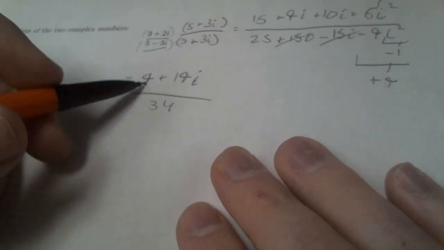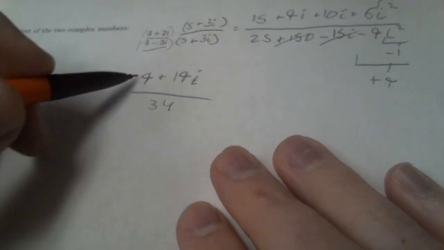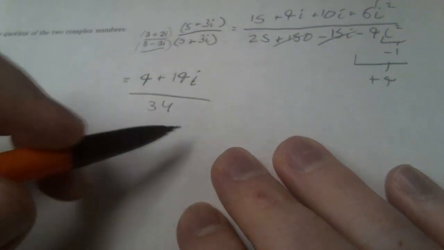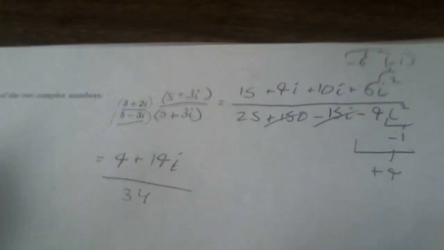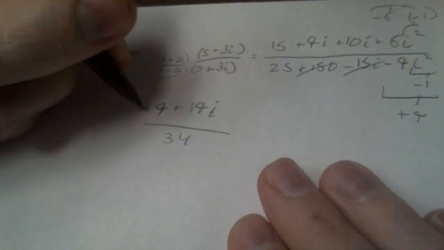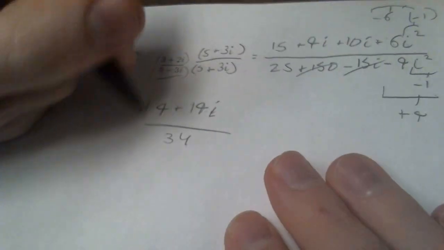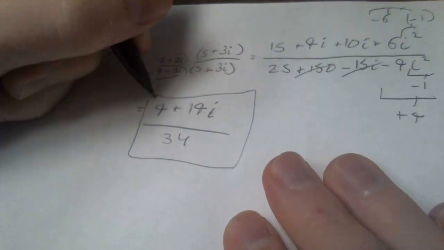Right. At this point, if you had a common factor in every single one of your terms, you can cancel out that common factor. In this case, you don't have a common factor that goes into every single one of my terms here. So this is going to be my final answer.